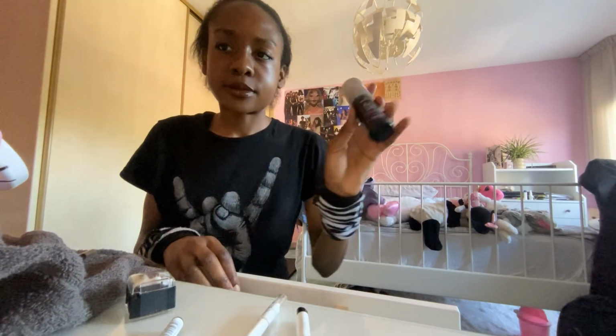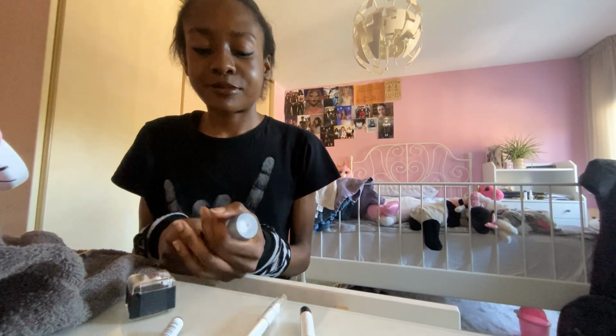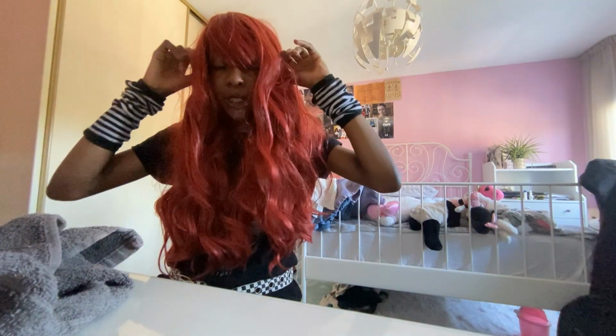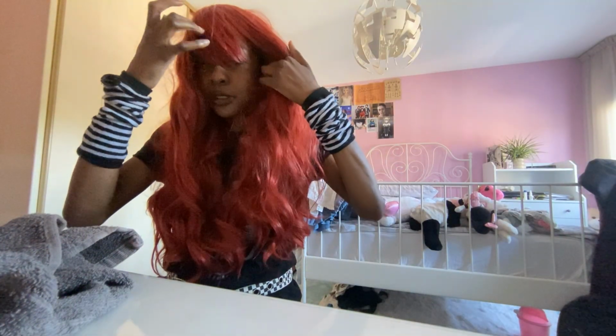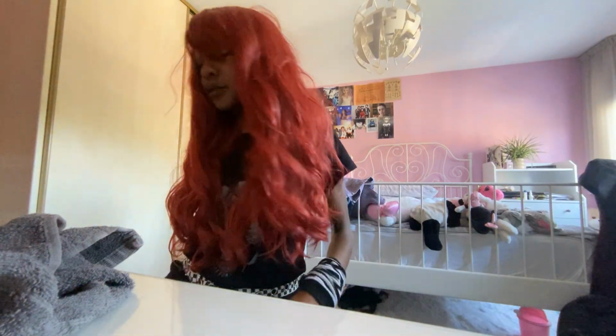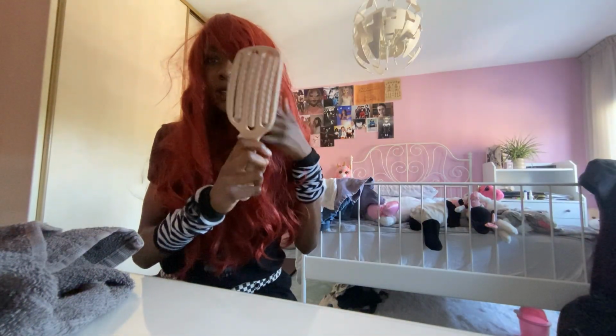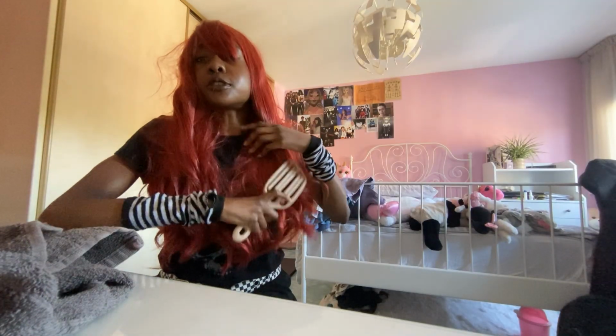And now it's time for setting spray. I was gonna say fixing spray. Maybe we should just, it does say fix and last, so I don't feel like that's a terrible mistake. So that's the wig. I'm gonna get a brush really quickly just so I can not look like this. This is not a brush specially made for wigs, but I just don't use it for anything else.